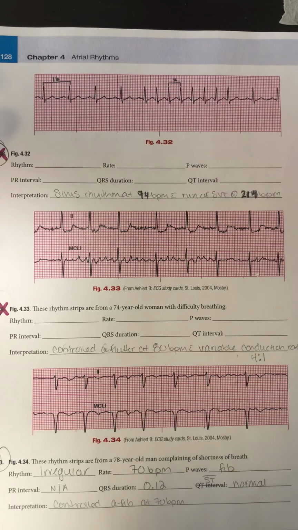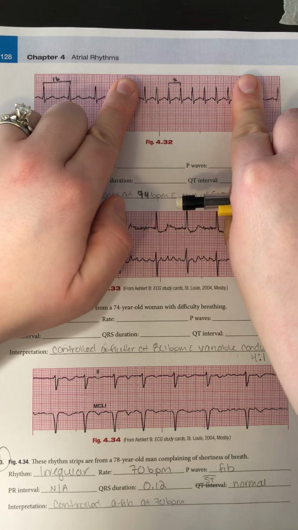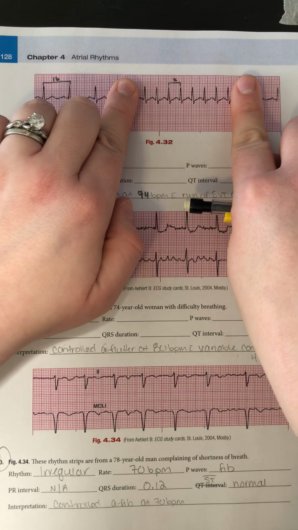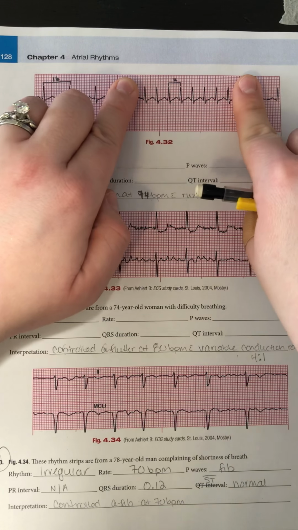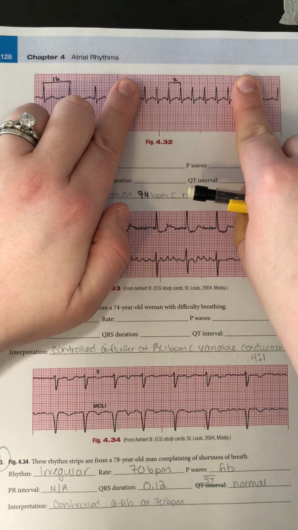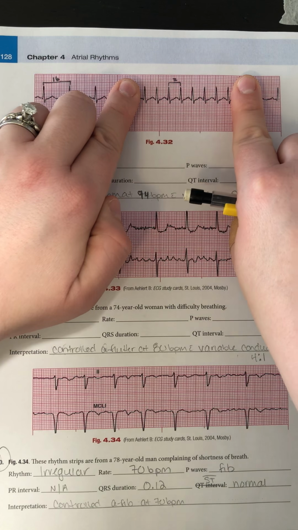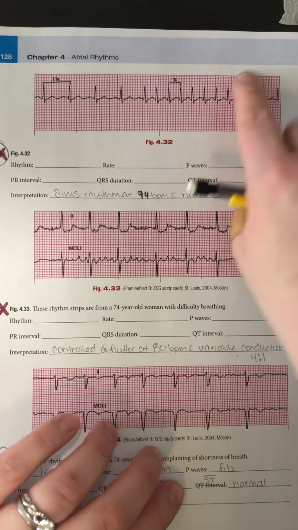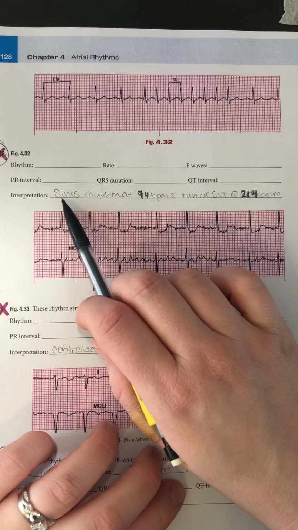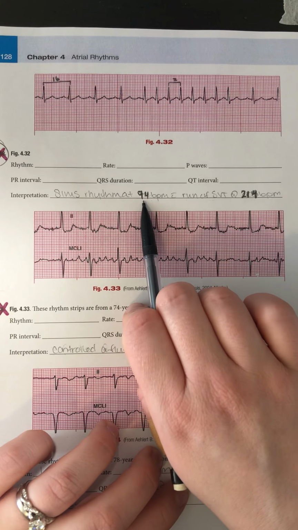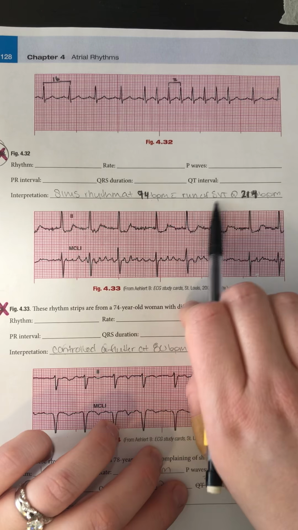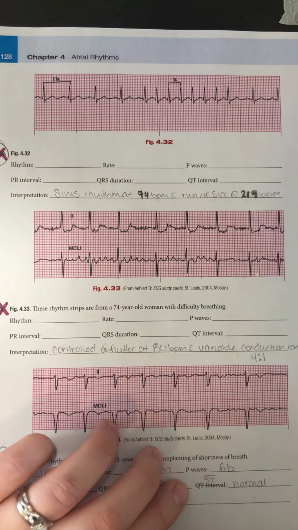Because it is a narrow, complex rhythm, and it is regular for that section of rhythm, we're going to consider that supraventricular tachycardia because it is narrow, regular, and over 150 beats per minute. So for my interpretation, I wrote sinus rhythm at 94 beats per minute with a run of SVT at 214 beats per minute.